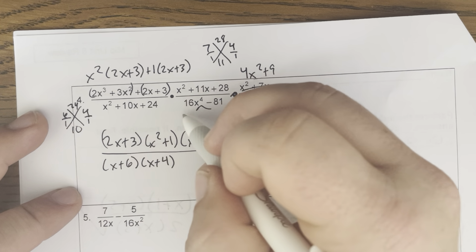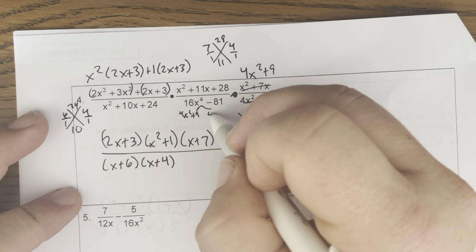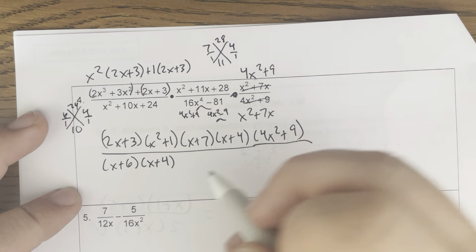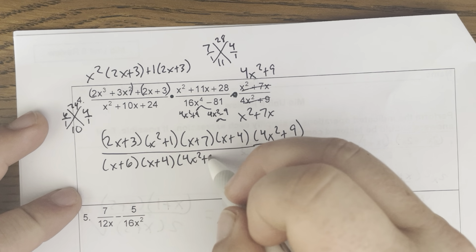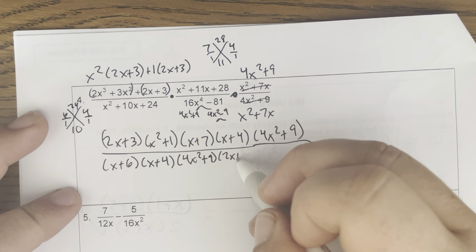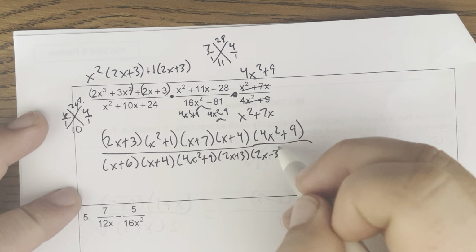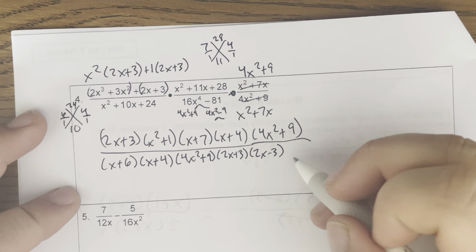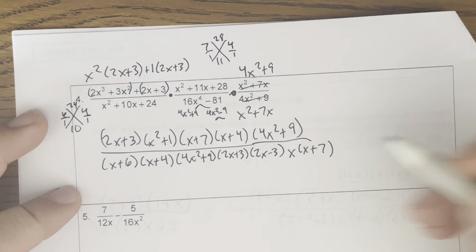That's going to be difference of squares, so 4x squared plus 9 and 4x squared minus 9, which will go further. And so we have 4x squared plus 9, and then that's going to go down to 2x plus 3 and 2x minus 3. And then from here we can take an x out, and we're left with x plus 7.